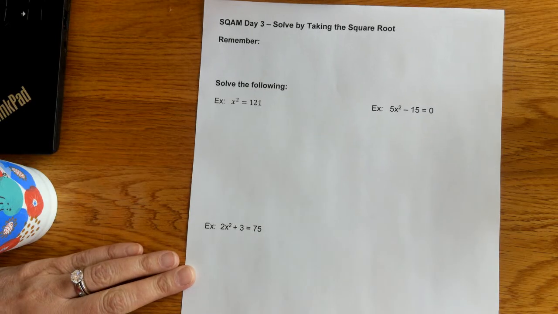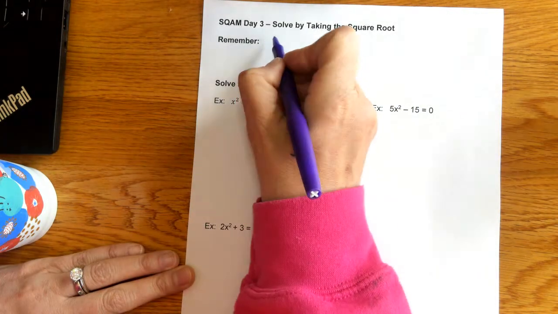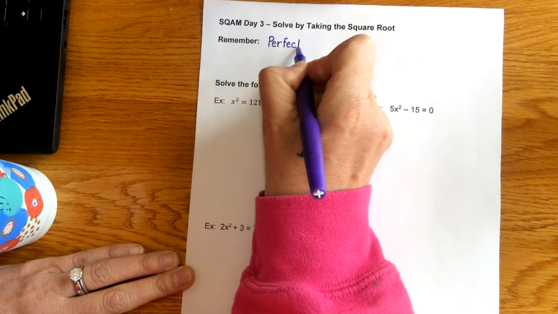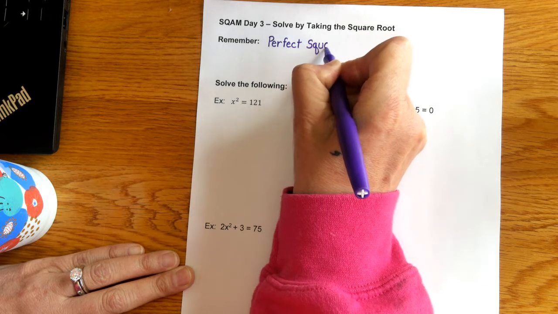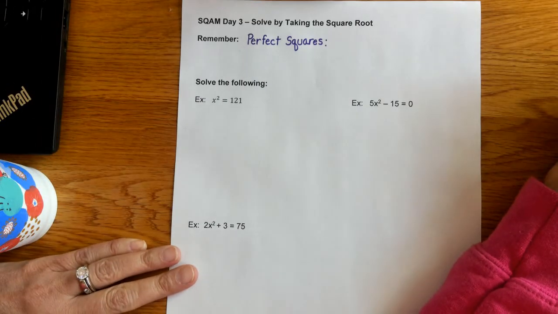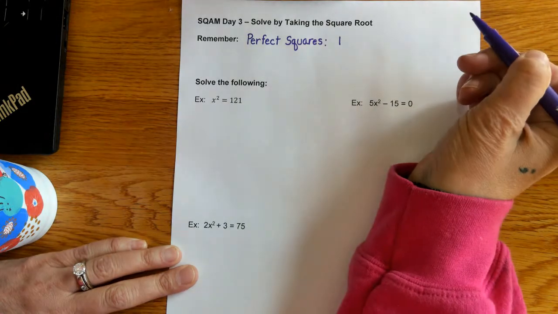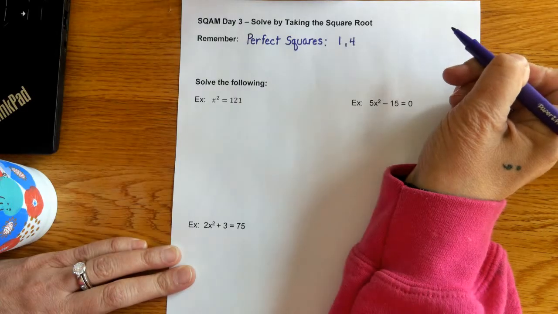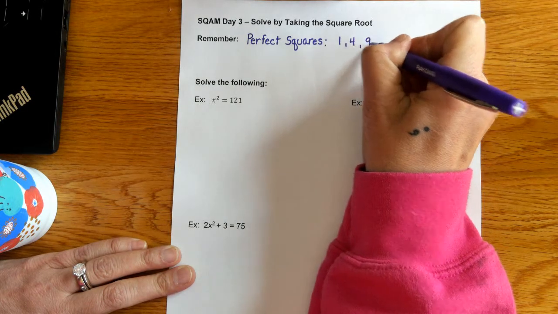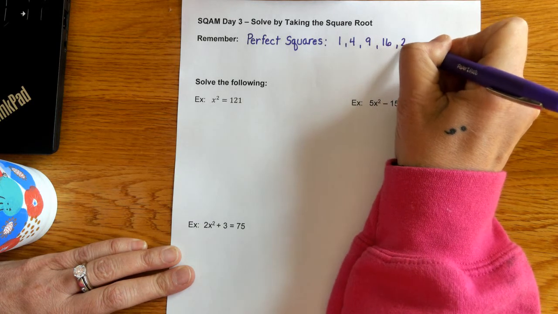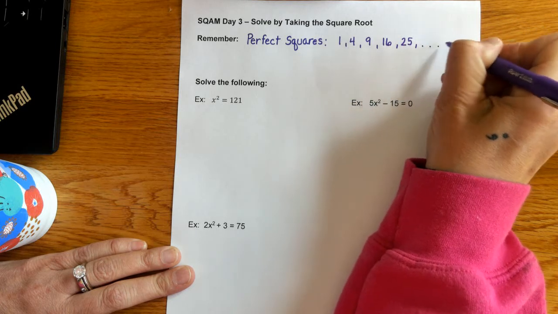First and foremost, I want to talk about what perfect squares are. Perfect squares are numbers where, when you take the square root, it gives you a whole number. The only reason I'm doing this is I had a couple people ask me. So 1 is a perfect square because 1 times 1 gives you 1. 4 is a perfect square, 2 times 2 gives you 4. 9, 3 times 3. 16, 4 times 4. 25, 5 times 5. And this would go on forever.